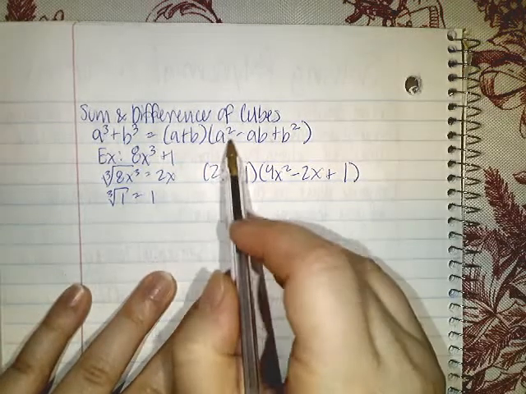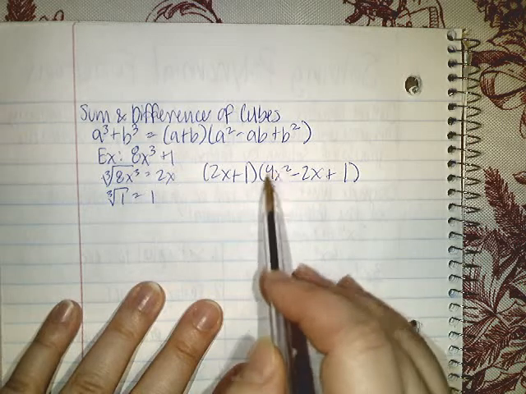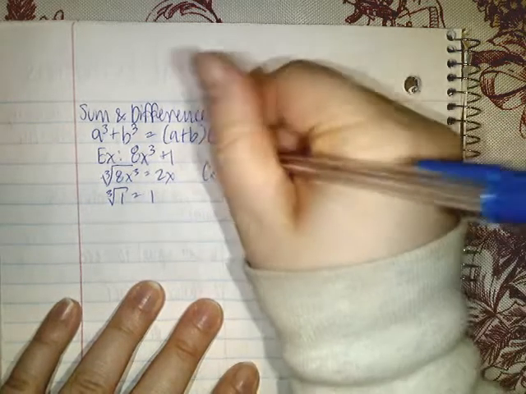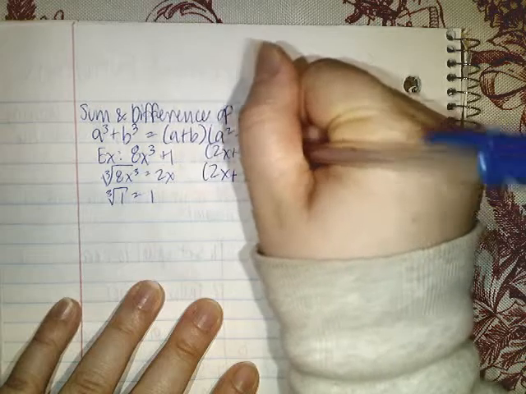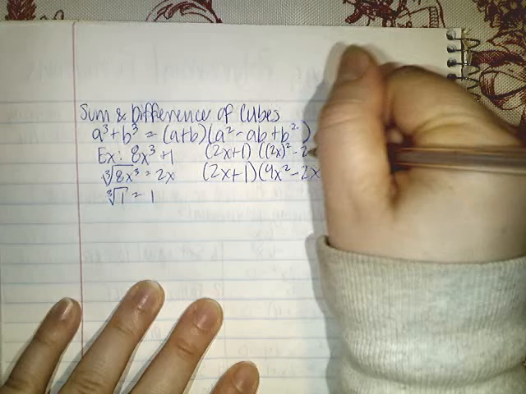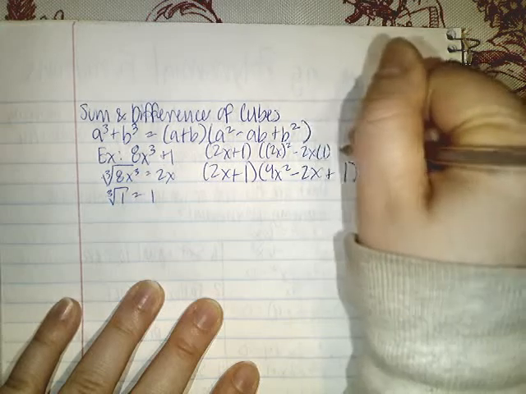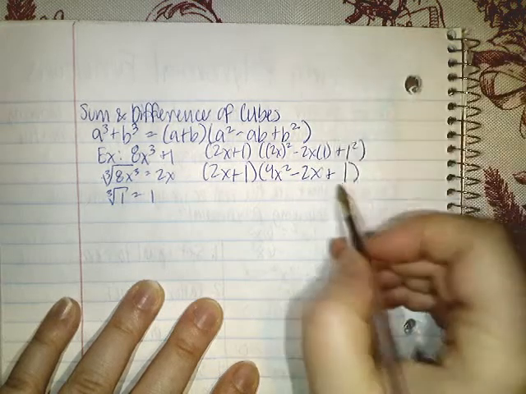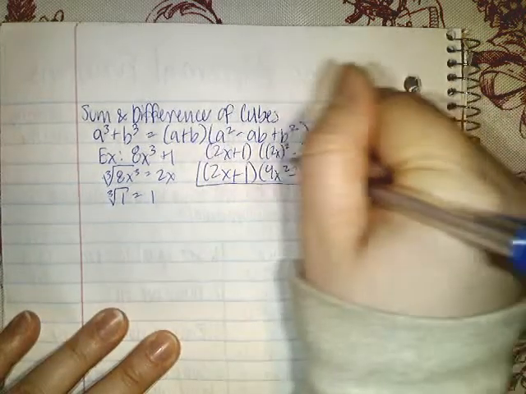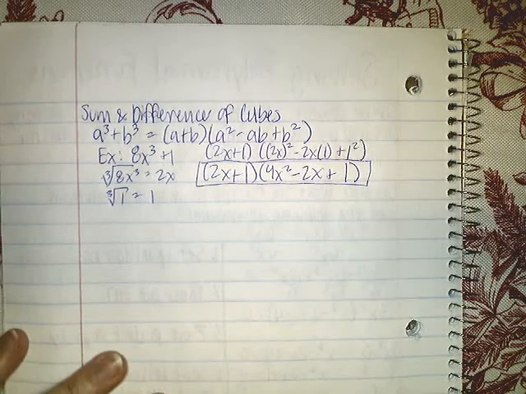Again, I've just followed this pattern. The 2x squared becomes 4x squared because I squared the whole thing. So I'll do the in-between step: (2x plus 1) times ((2x) squared minus 2x times 1 plus 1 squared), which simplifies to that. And this is the shortcut we can know for the sum of cubes.